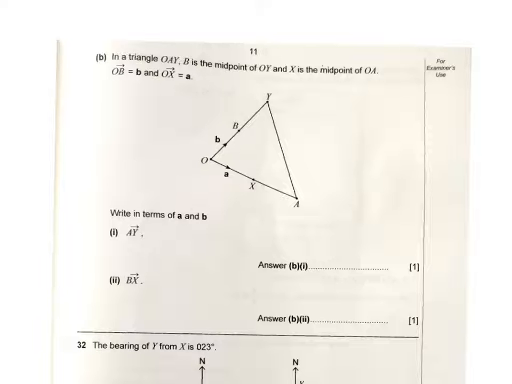I want to go from A to Y. So how do I go? From A to Y, I go A to O plus O to Y. What is from A to O? Now remember, if this is A, this is halfway, this means this is also A. This is B, and that is half, which means that is also B.